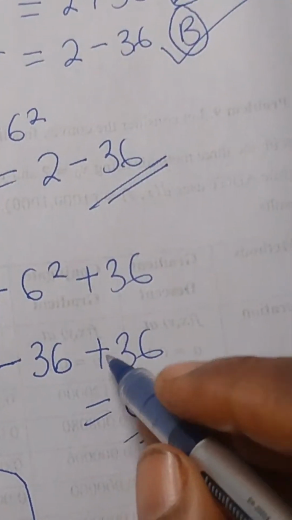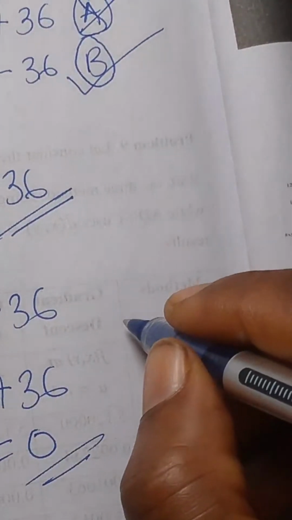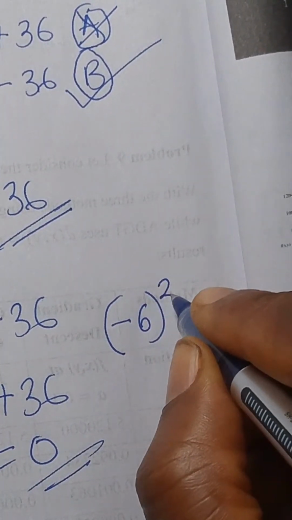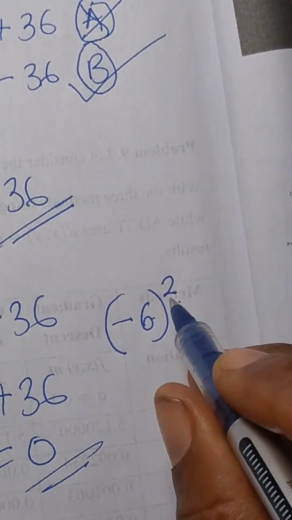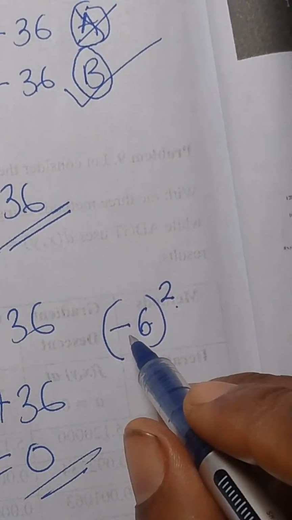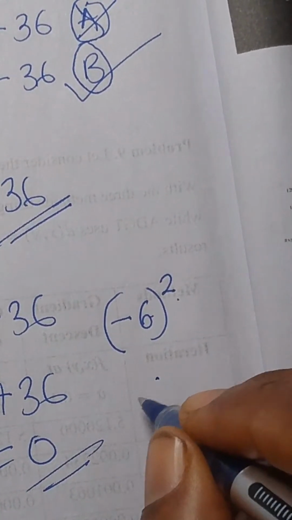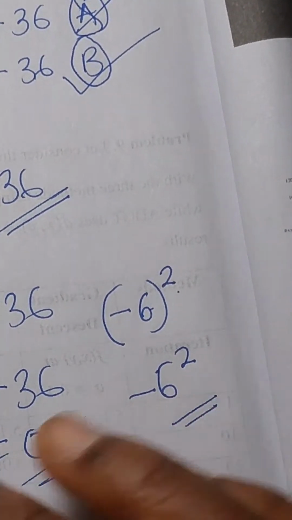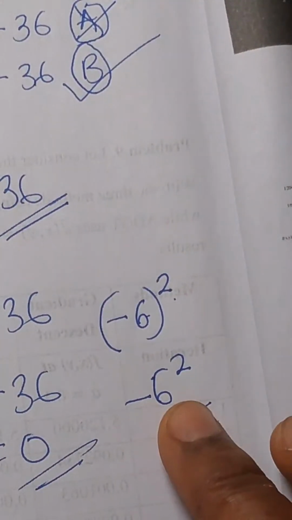Now the square will not affect the sign. The square can only affect the sign if you're asked to find (-6) and it is in brackets, squaring everywhere. If you have something like this, that is when the square can affect the sign. If you're just having -6 square, it cannot affect the sign. Okay, so that is the difference.